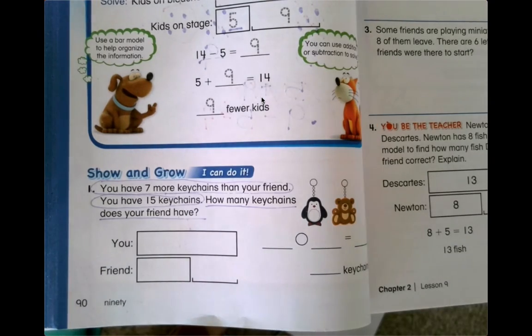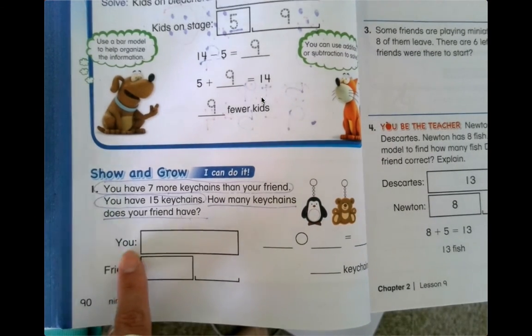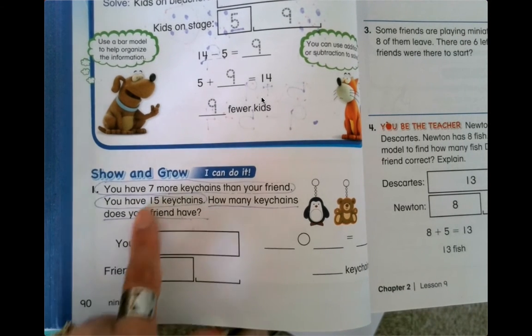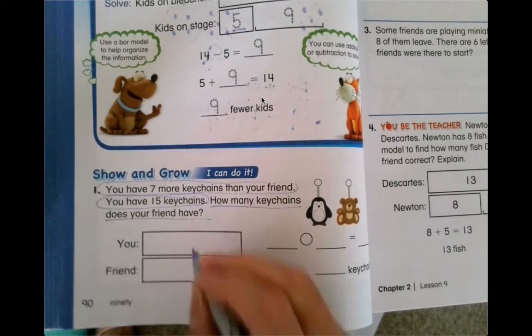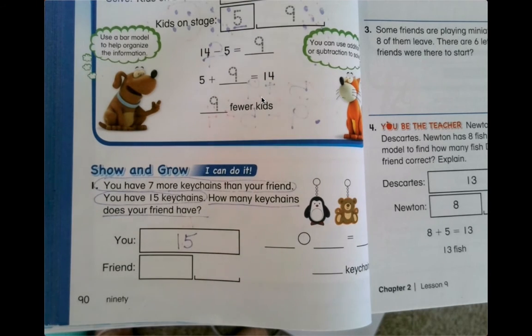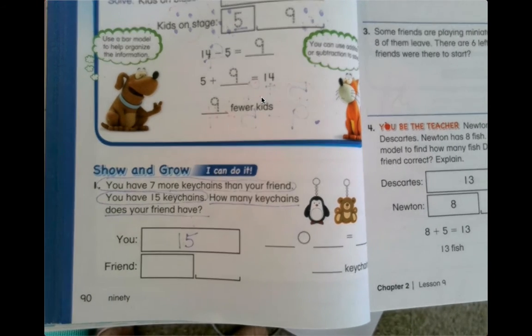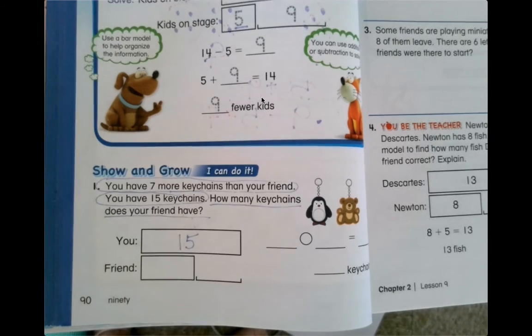Number 1, you. How many keychains do you have? 15. We have a really big number, 15, so that's probably going to be our whole. So we put our whole in the bigger one, 15. Your friend has how many? 7 more. So where is that going to go? Over here?